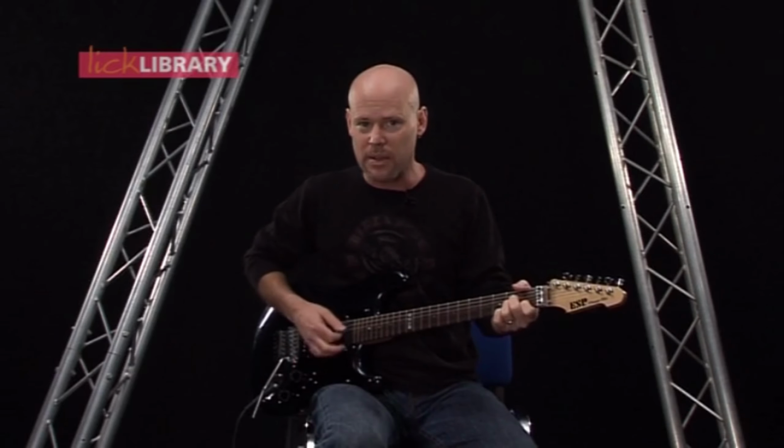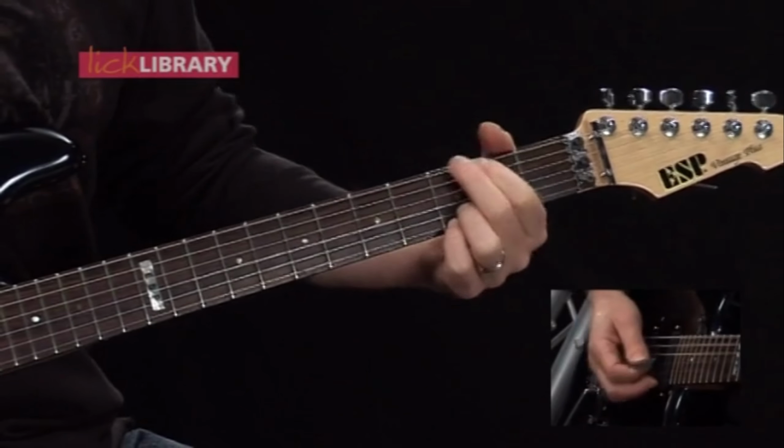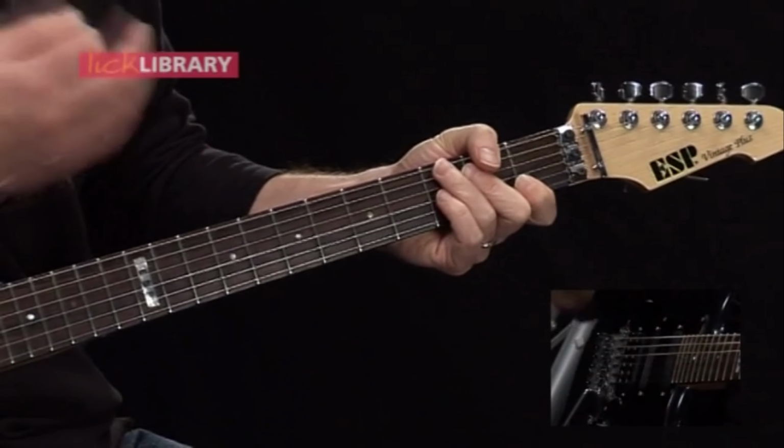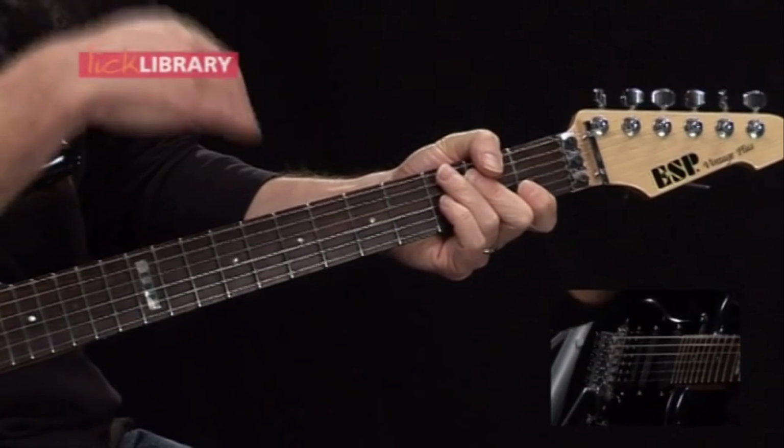D is the 5th of G. Major, minor, minor, major, major. The 5 chord in the key of G is D major. Yes, it fits. A minor, A is the 2nd note in the key of G. Minor is the 2nd chord, therefore A minor also belongs in the key of G. So I played a 1, 5, 2 in the key of G. So I can use the G major scale to solo over these chords.